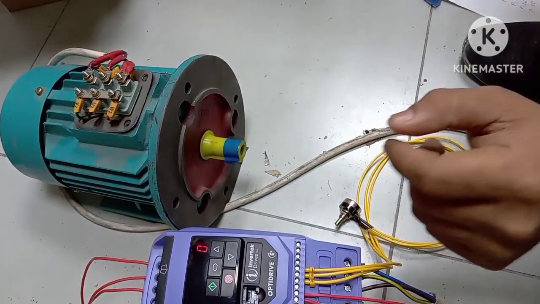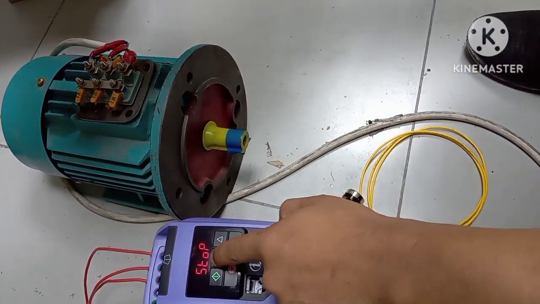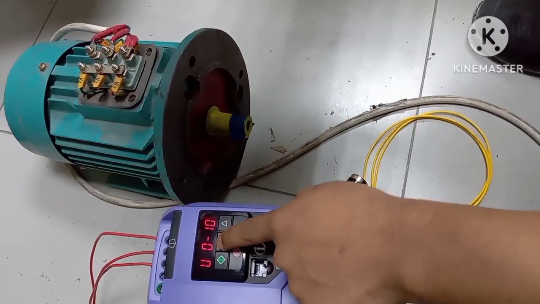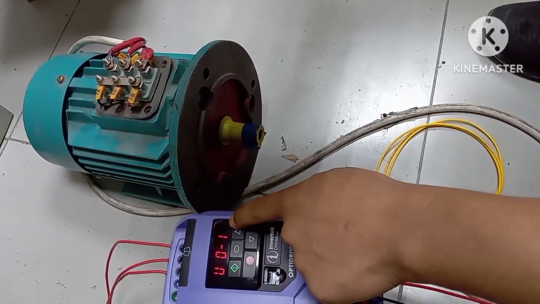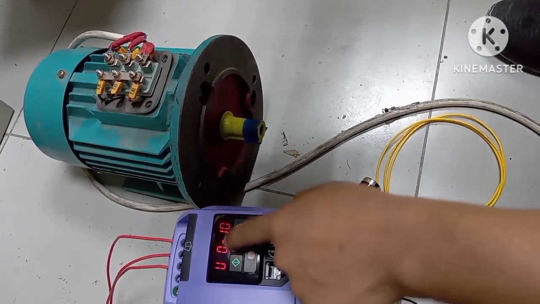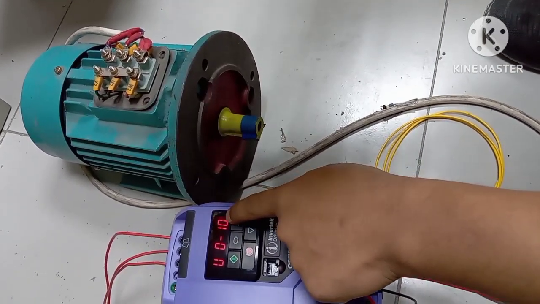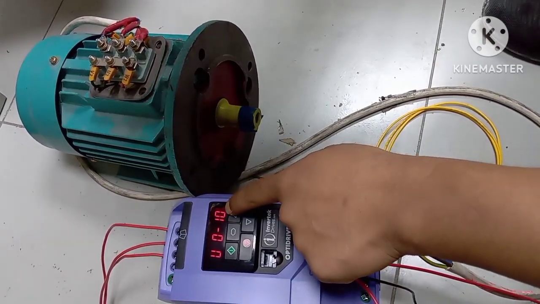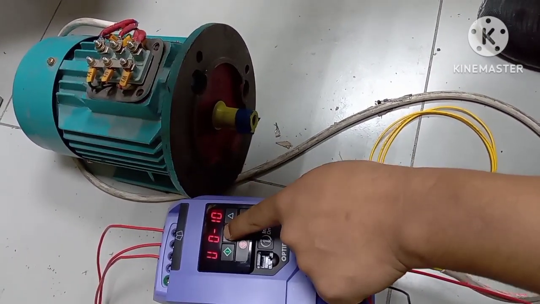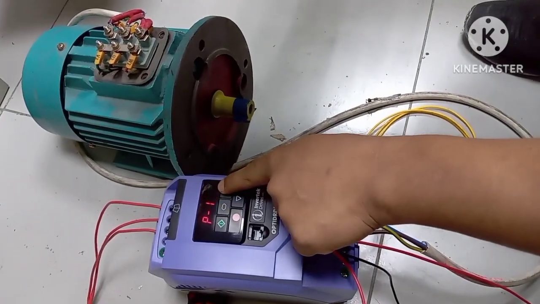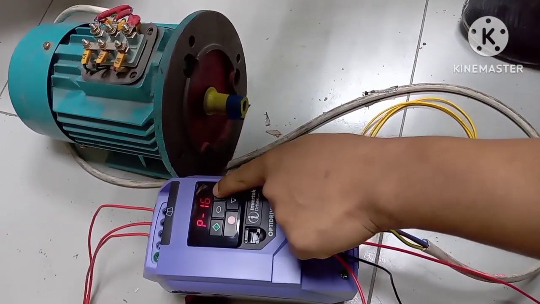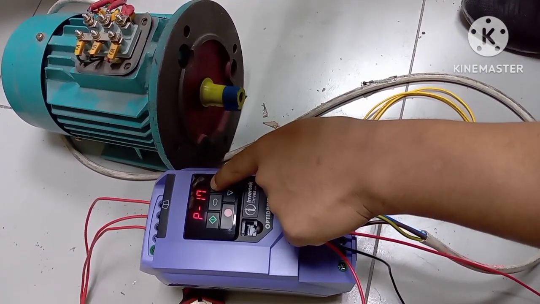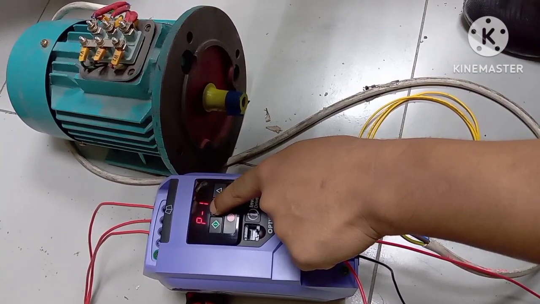Now P16, this is the factory default value. U0-10 means 0 to 10 volt analog signal in AI1. Okay, set. Now next 16. Okay, done. Now in 17 no need to make any change in this parameter. Now move to 18.